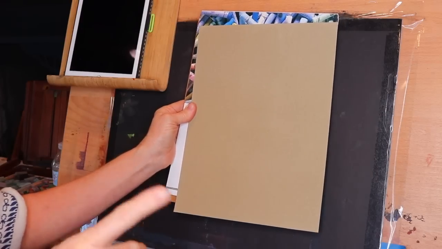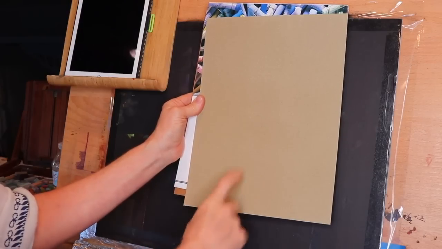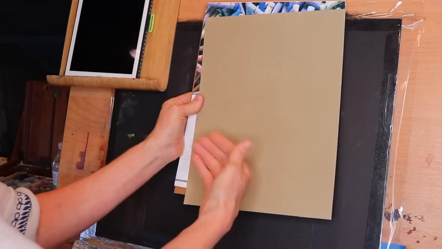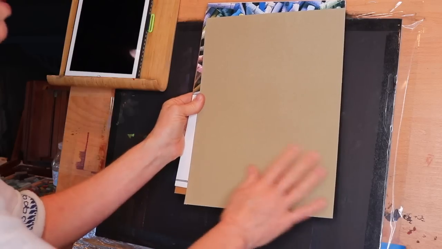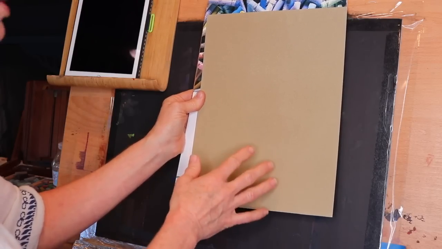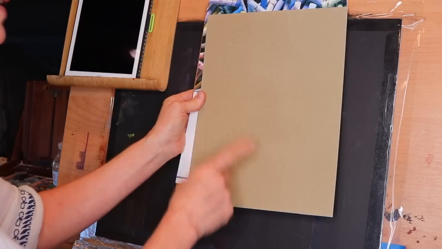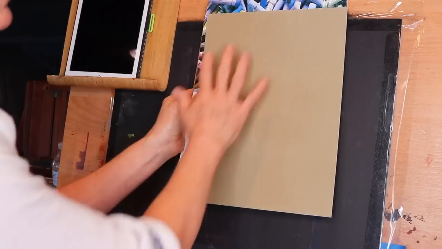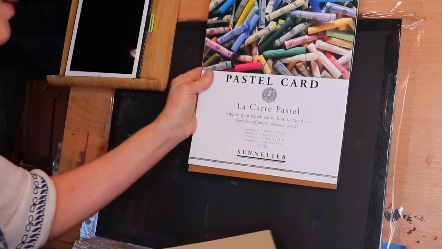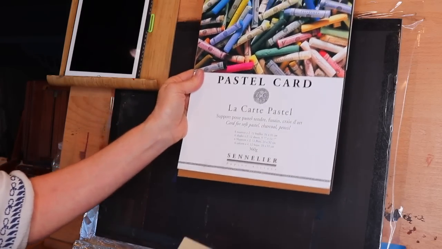I have found out that I can spray some spray fixative on it. I never fix my paintings at the end, but sometimes I'll spray it to get a little extra tooth or darken an area in the foreground. But I found that does work, and this paper takes it okay, except don't use fixative at the end. It only darkens your final painting. All right, so that's a little bit about this pastel card made by Sennelier.